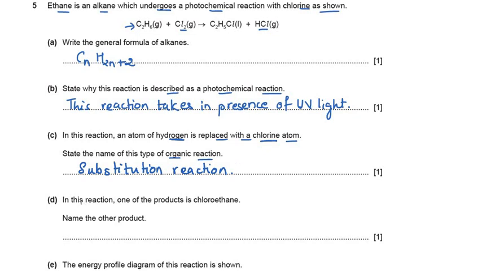Next sub question says in this reaction one of the products is chloroethane. Name the other product. So now let's have a look at the reaction again. It says one of the products is chloroethane, so chloroethane is this product. The remaining product is hydrochloric acid. But if we name it in a proper way, we can write hydrogen chloride.